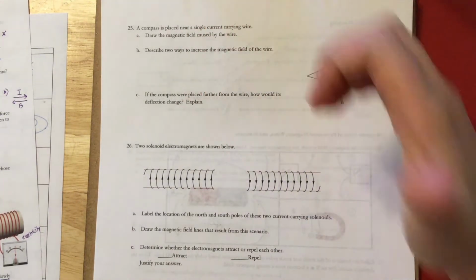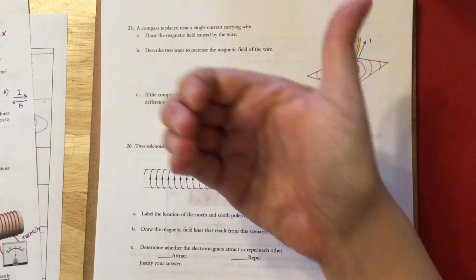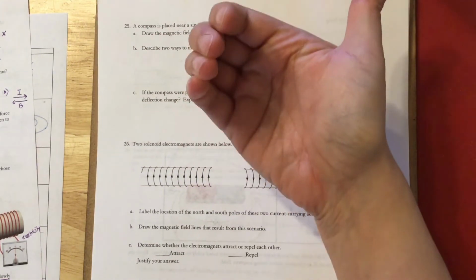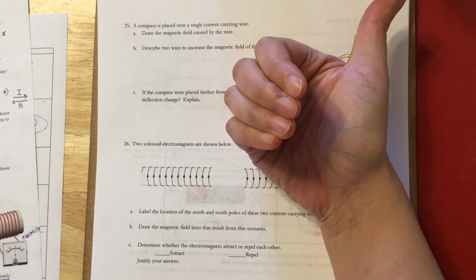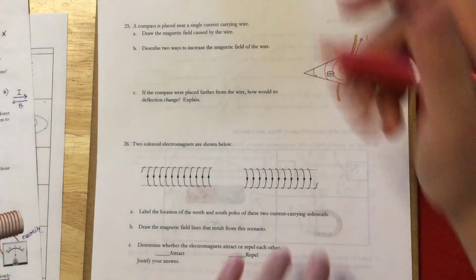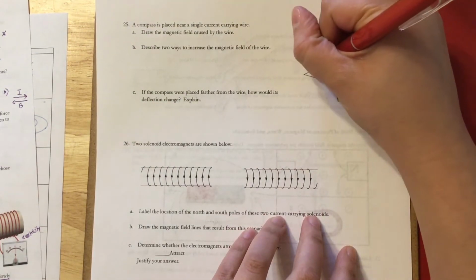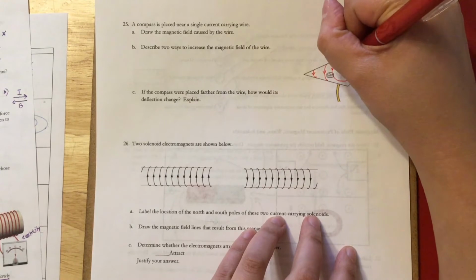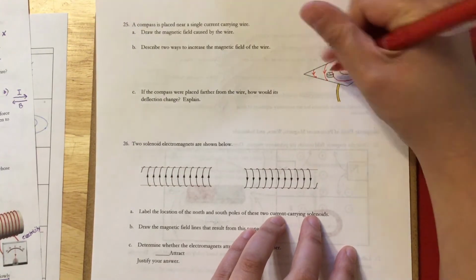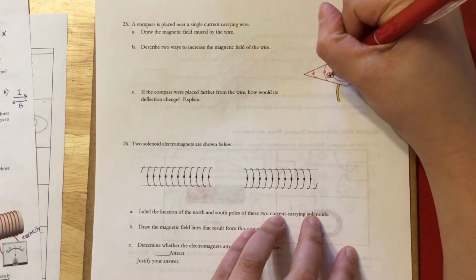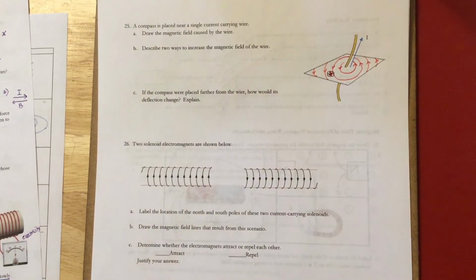And this is one of the thumbs up right-hand rules. So your hand should look like this. With my fingers up and to the right, my thumb up and to the right, I see that the current is going in the counterclockwise direction, this way. So that compass, as a result of this magnetic field it's feeling, would align itself in the same direction as the field lines.